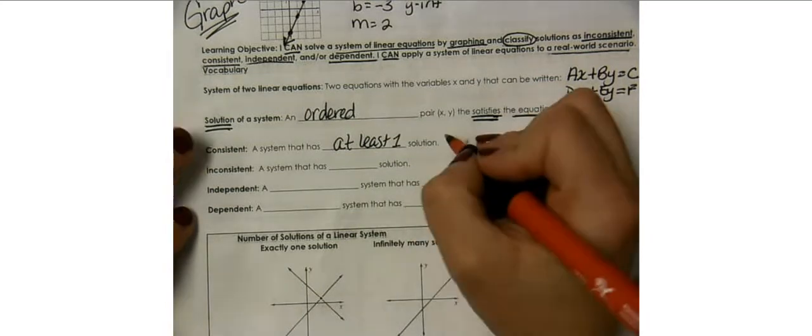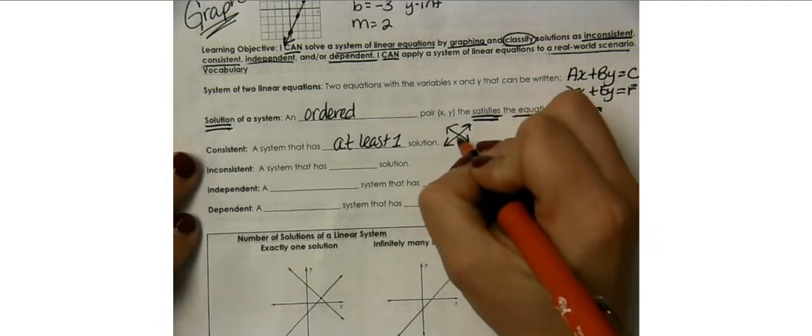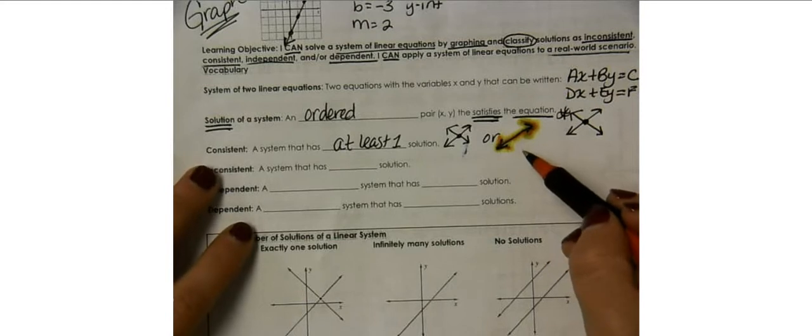And an example of a consistent system is where you do see two lines intersecting, and they intersect at one point, or you'll see that you have a line on top of a line. So I'm going to use some color to identify this. I'm going to use a highlighter to show that this is a yellow line on top of a pink line on top of a yellow line, and that they are the same exact line. And both of these are considered consistent.